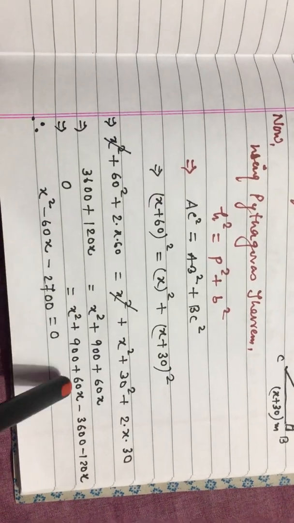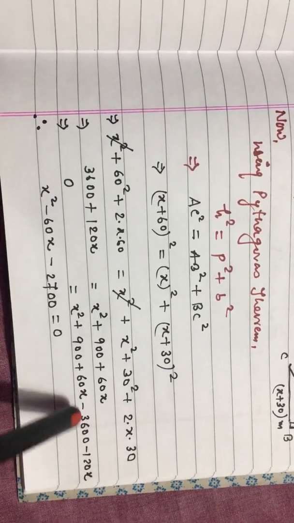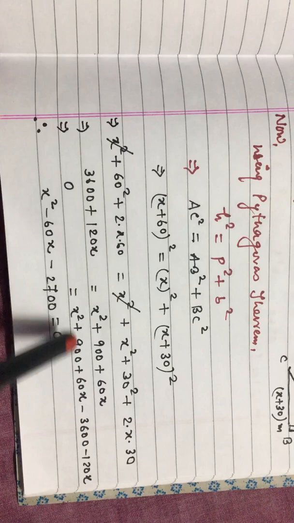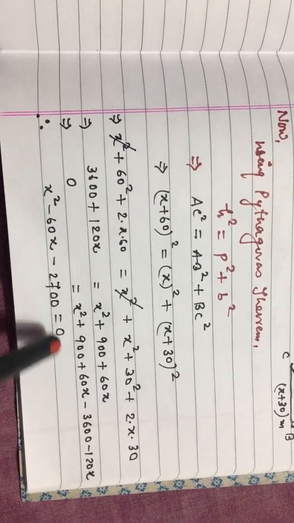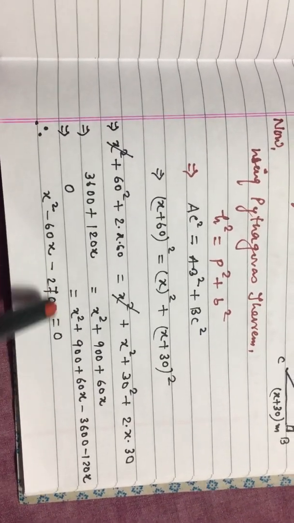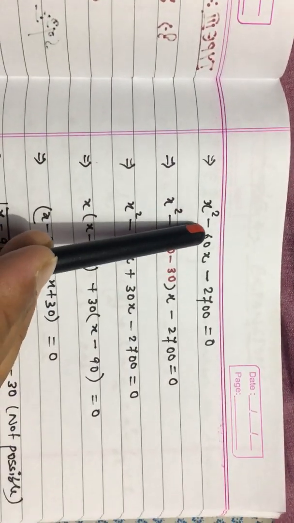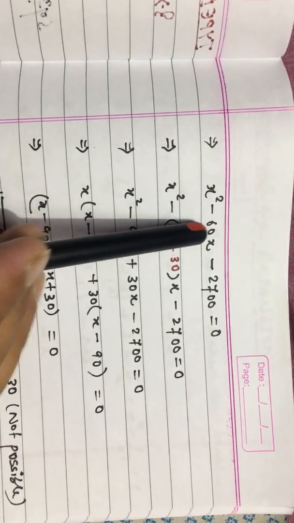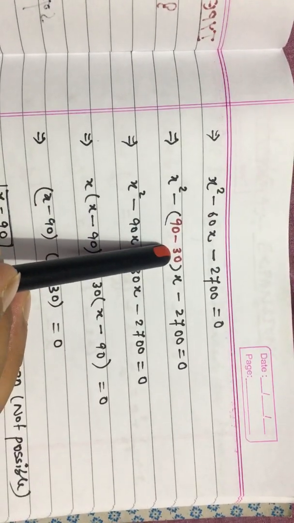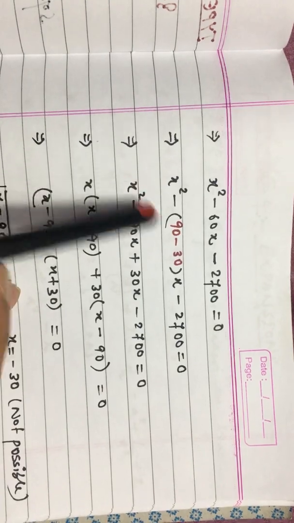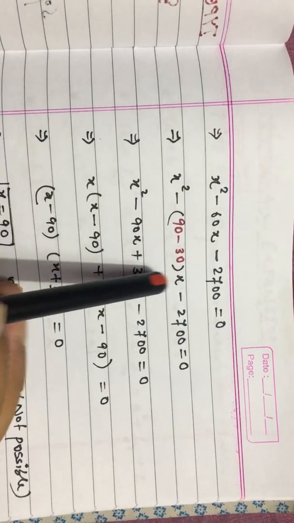X square is the same, and 1 minus 120 plus 60, that is minus 60X, plus 900 and minus 3600, that is minus 2700, which is equal to 0. Now this is in the quadratic form. Now this question again we are solving by splitting the middle term. For 60 we can write 90 minus 30. So X square, 90 into X is 90X, 30 into X is 30X.